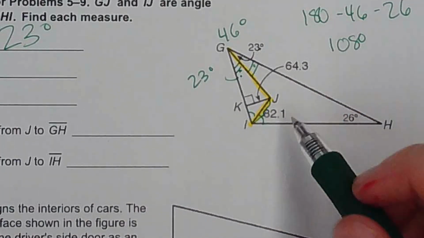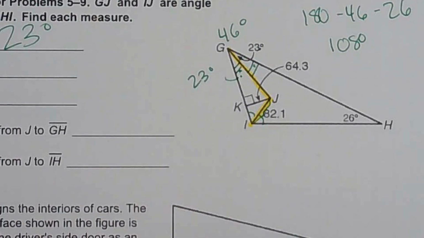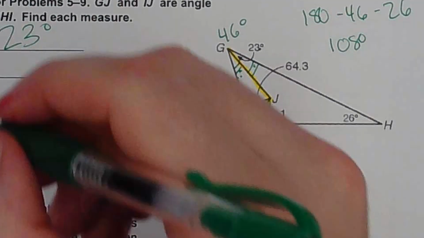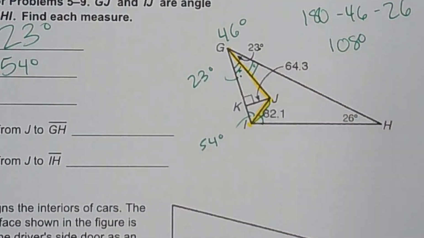So how much is half of that angle? This part right here, the part I'm interested in? Well, it's going to be half of 108. Well, half of 108 is 54. So this angle right here is 54 degrees. And so is this one.